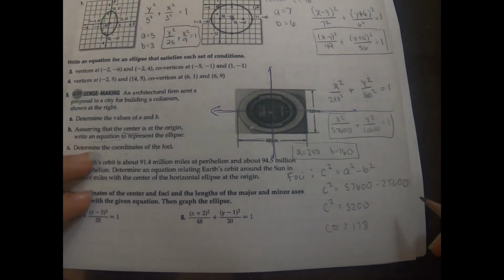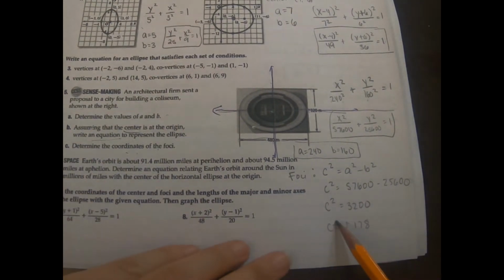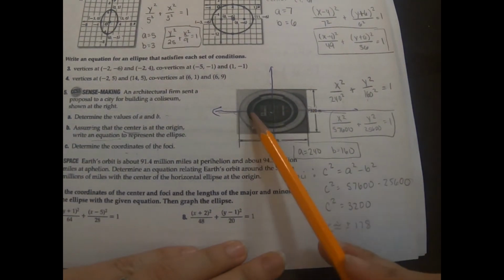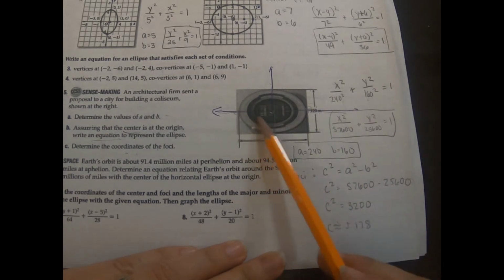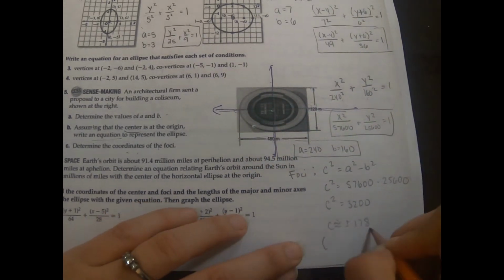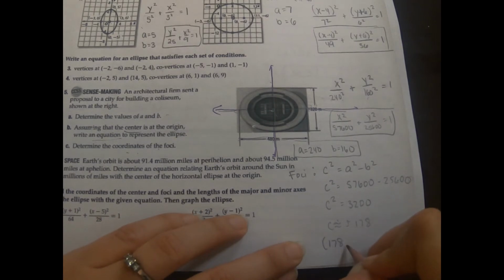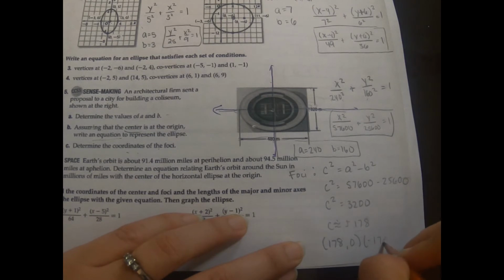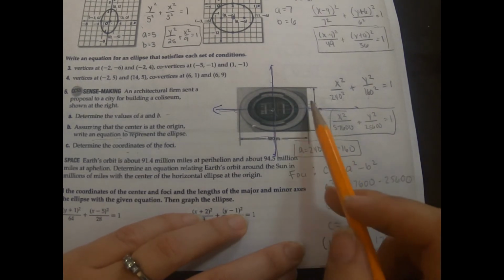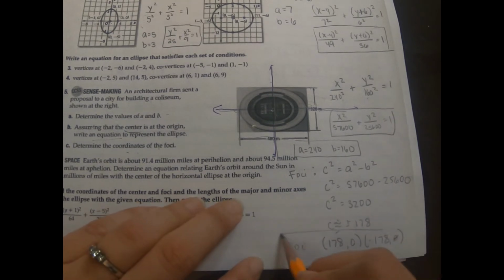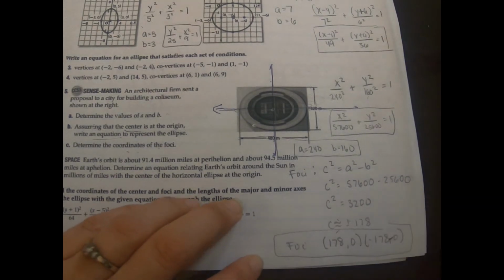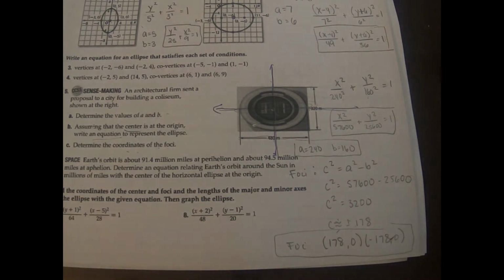All right, so what are the coordinates of the foci? The foci are always on the major axis. So since it's a horizontal ellipse, the foci are going to be on the x-axis. So I'm going to put this value in the x spot, a positive and a negative, positive and negative, label it, and that's letter c. Nice word problem. All right, moving on to number 7.